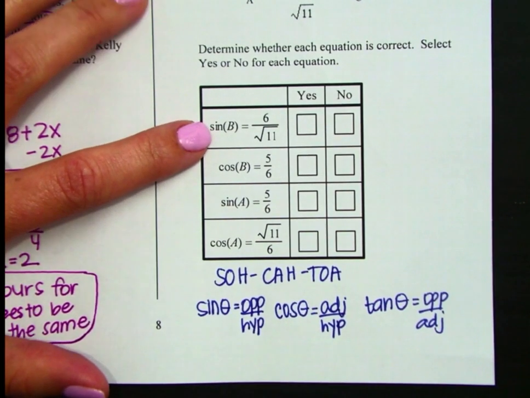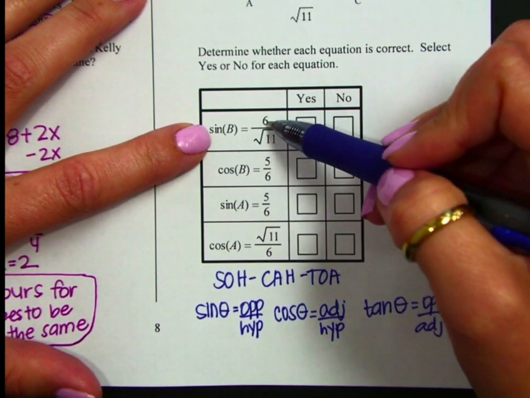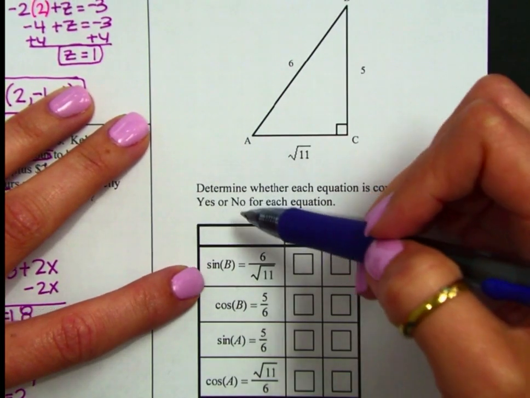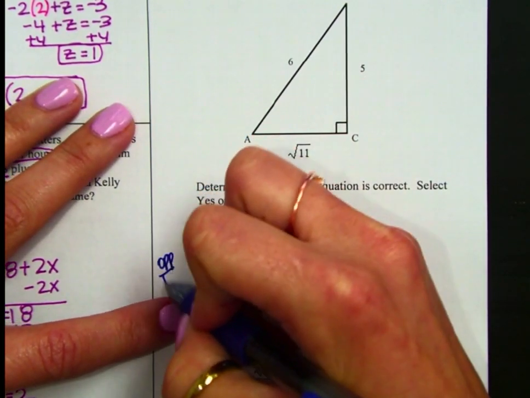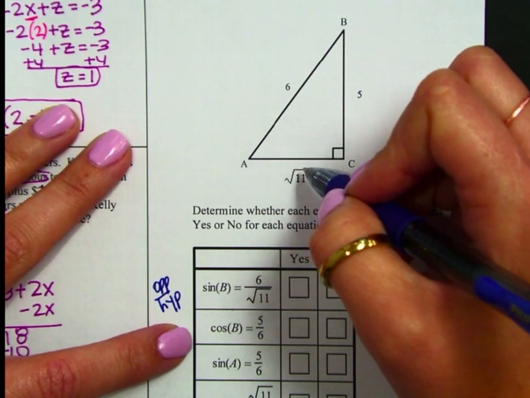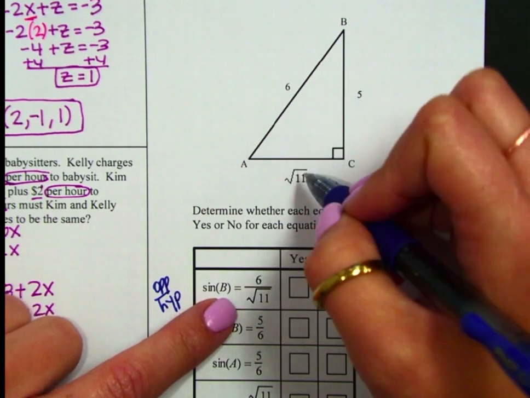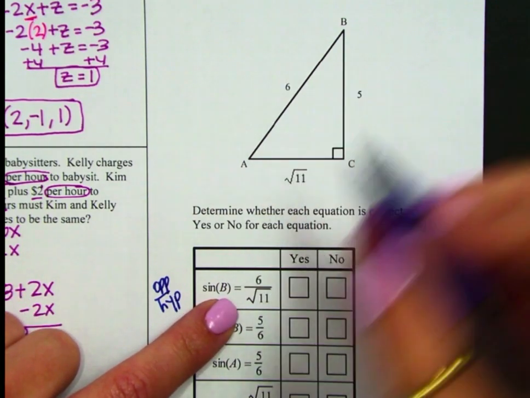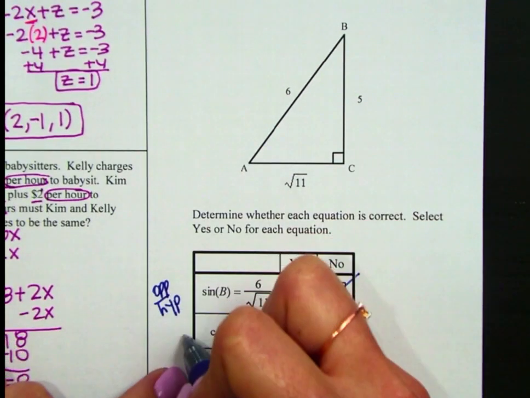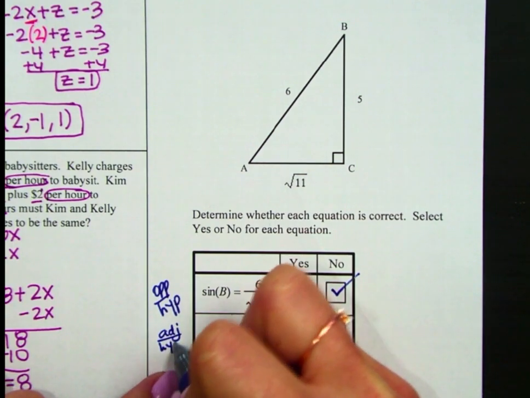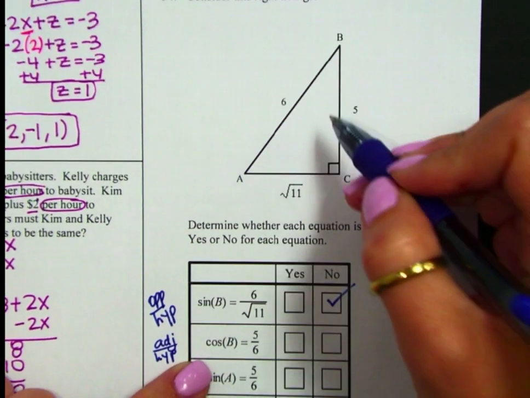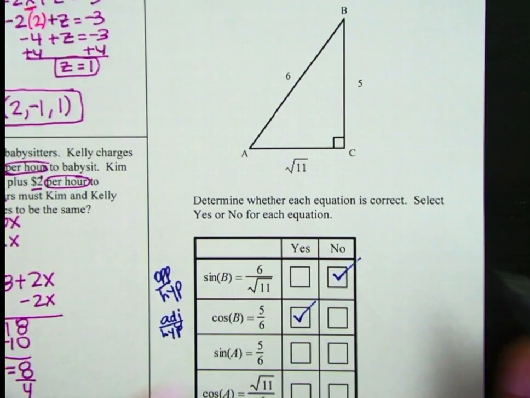So we're going to look at sine of B and see if it equals 6 over square root of 11. So here's B. And remember, sine is going to be opposite over hypotenuse. So if this is B, opposite from B would be square root 11. So if I was finding sine of B, it would be square root of 11 over 6. And they have it backwards, so this is not correct. Okay, cosine of B. Cosine means adjacent over hypotenuse. So from B, adjacent is 5, hypotenuse is 6. So 5 over 6, and that's what we have.